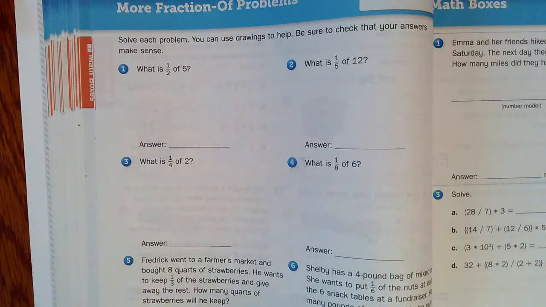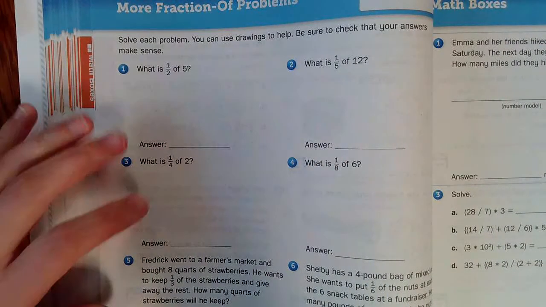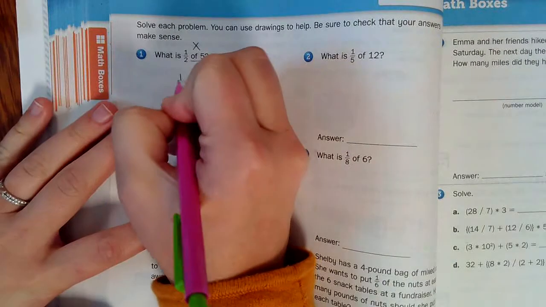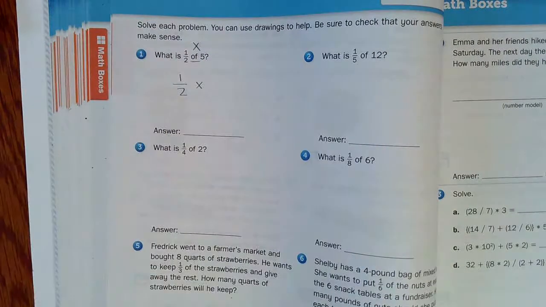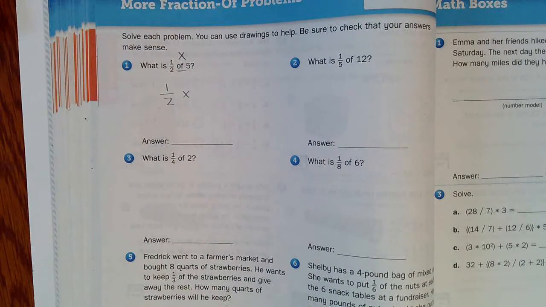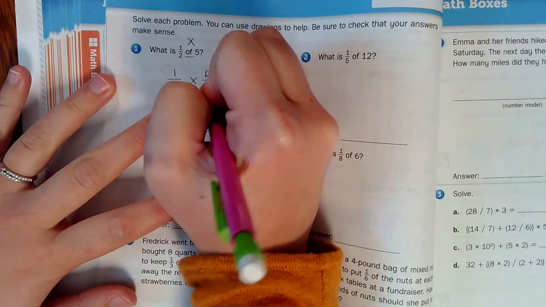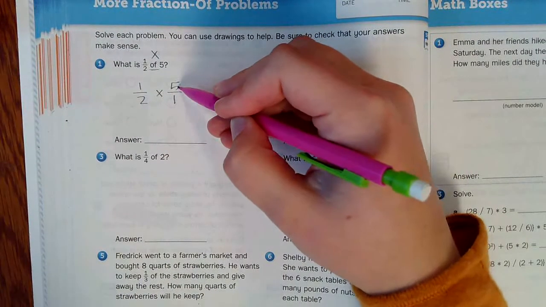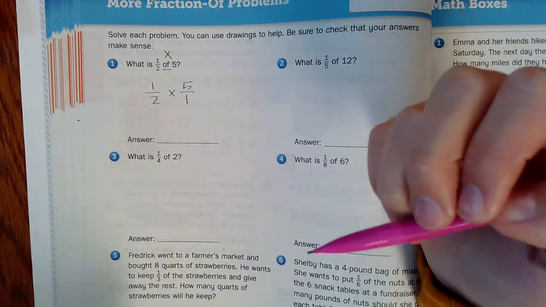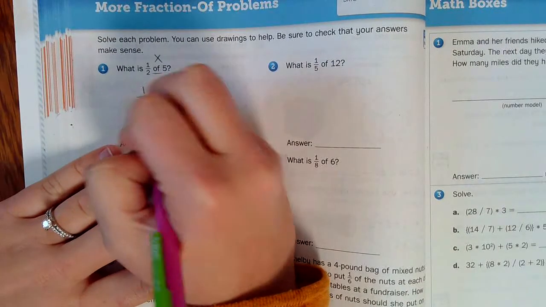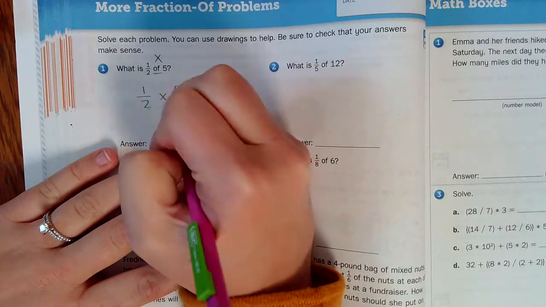So I am finding 1/2 of 5. So of means that I am multiplying these numbers. So I'm going to write 1/2 of, and now I need to represent my whole number of 5 as a fraction. The way that I do that is I put it over 1 because with an improper fraction, division is the action. 5 divided by 1 is 5. So by putting my whole number over 1, I am not changing the value of that number. So now I am going to just go ahead and multiply straight across, 1 times 5 and 2 times 1.